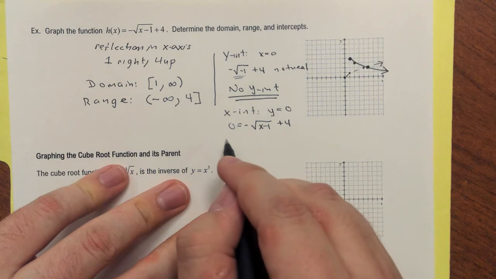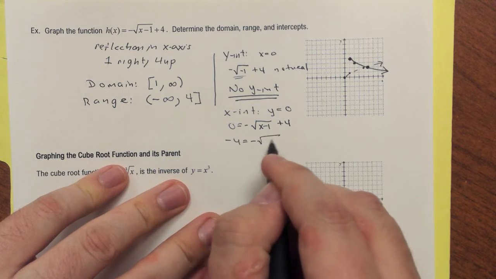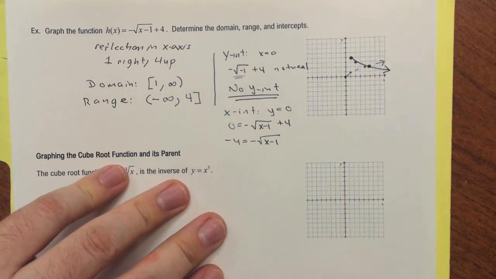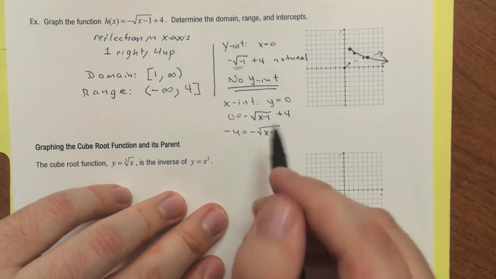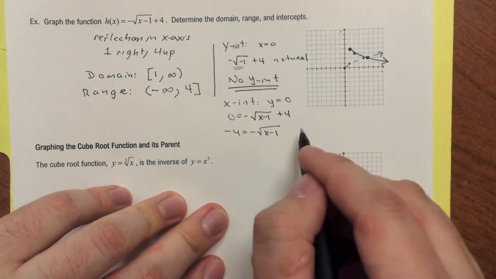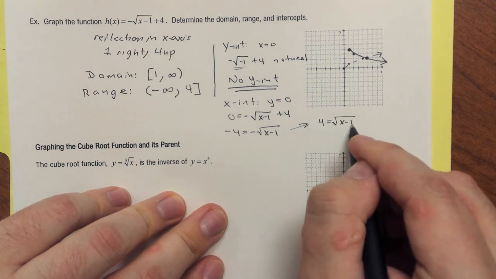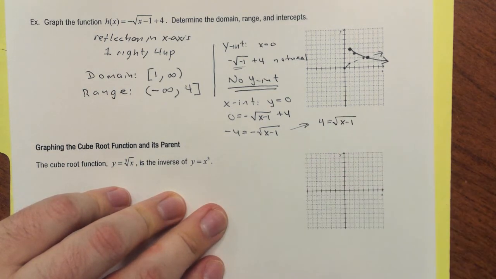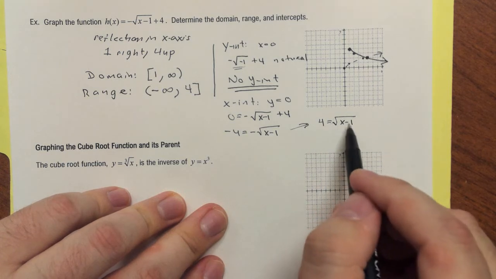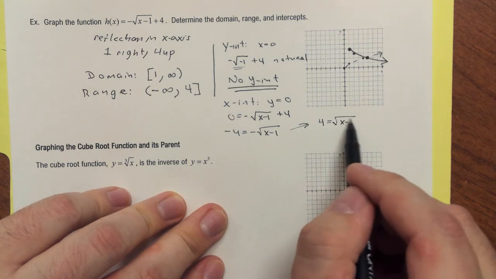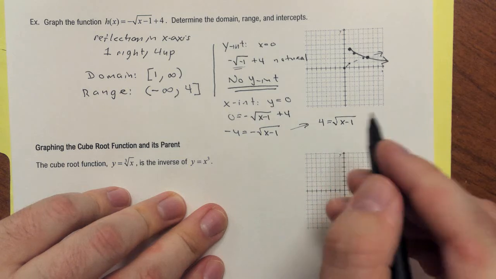If I solve this equation, what will I get? I can divide by the negative and get that 4 is the square root of x minus 1. Well, if 4 is the square root of x minus 1, that can only be true if this is 16, because 4 is the square root of 16.